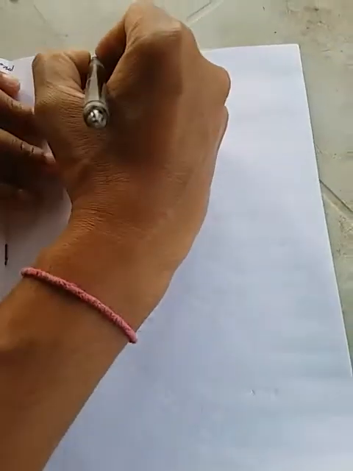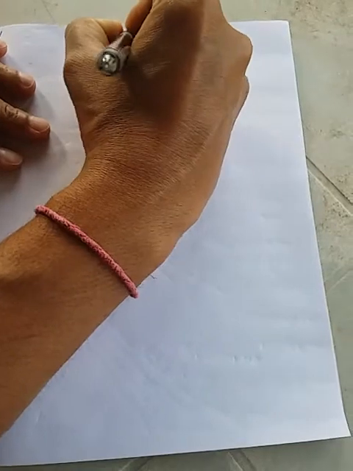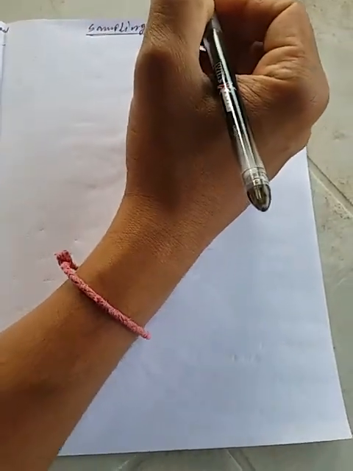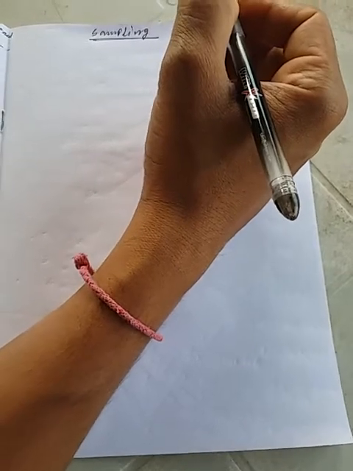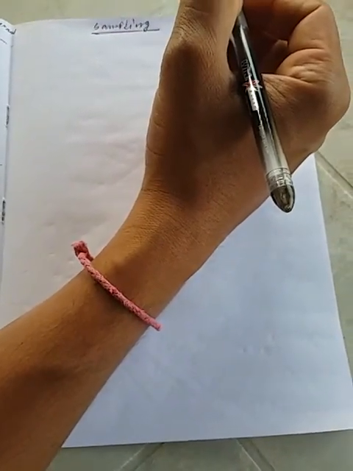The topic is sampling. Sampling is the process of converting a continuous time signal into a discrete time signal.